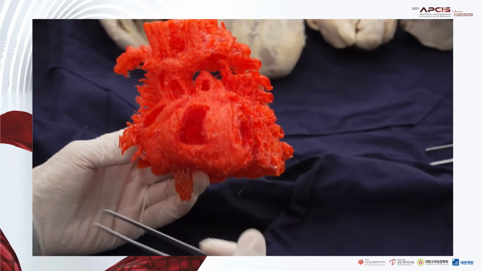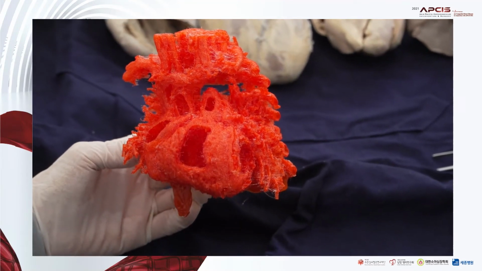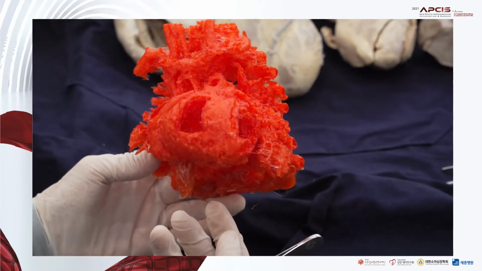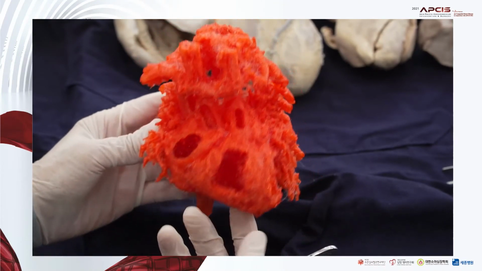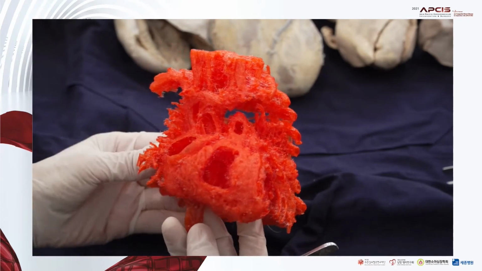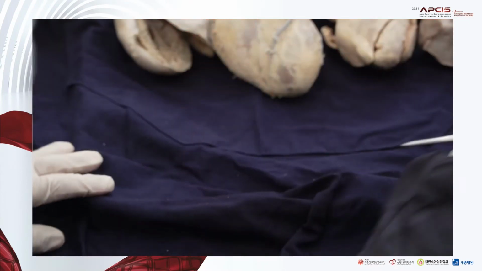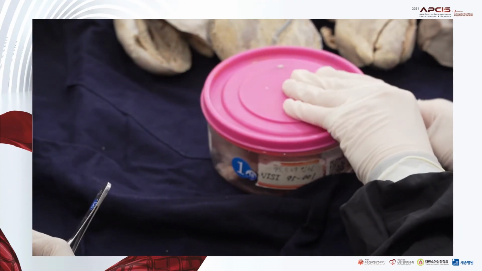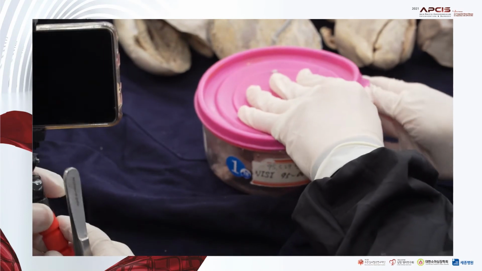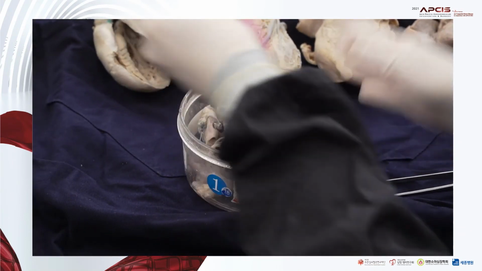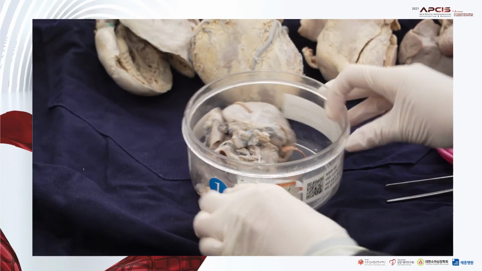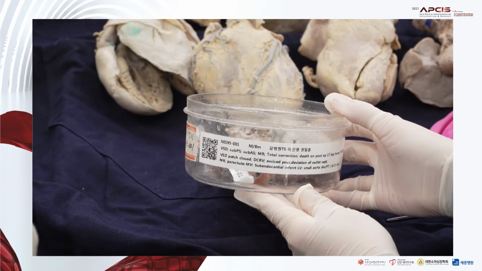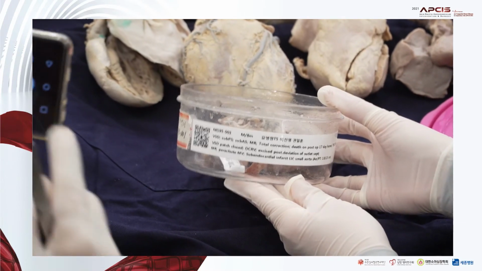So I can make several more to give you as a gift to explain to the patient or other clinicians to make them understand the anatomy of the heart. This is the introductory part of the specimen review, but I'd like to show some tips of examining heart specimens in your lab.